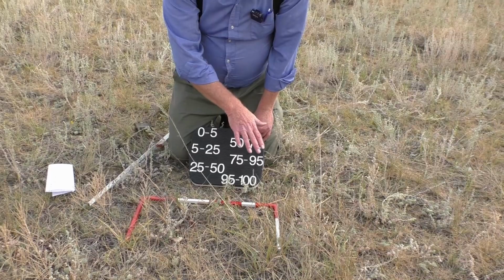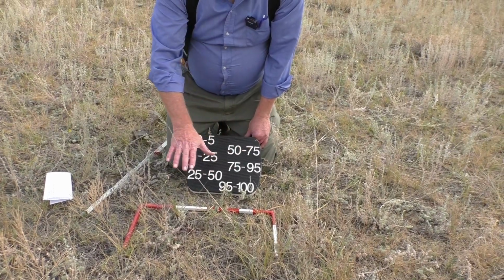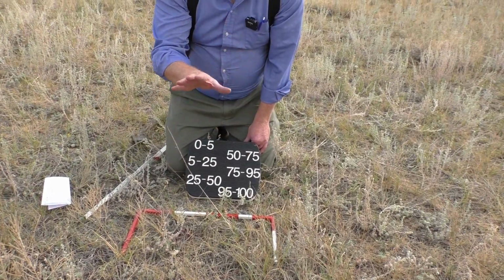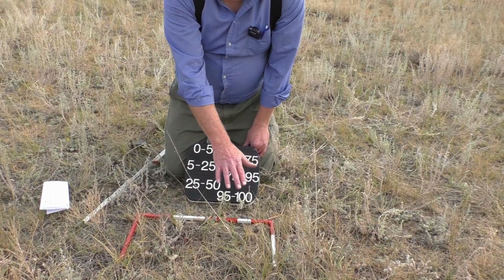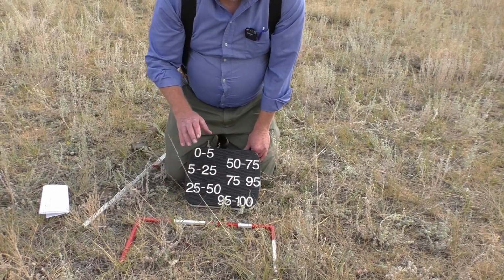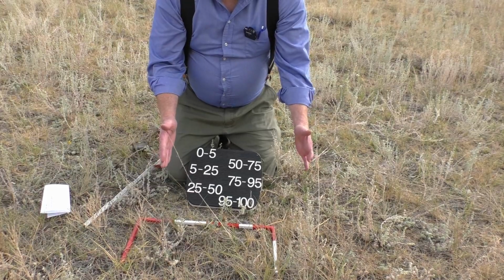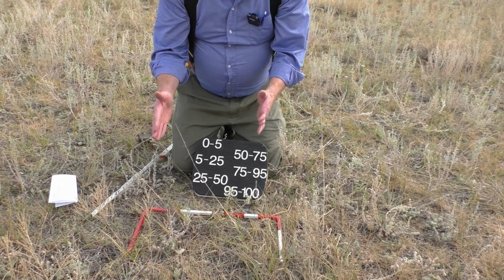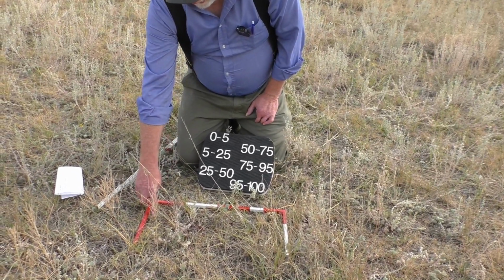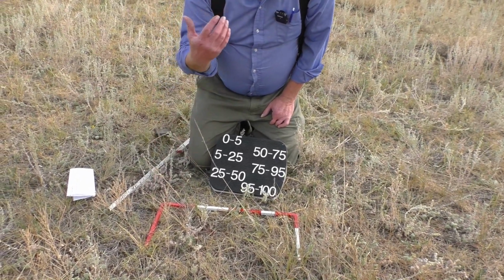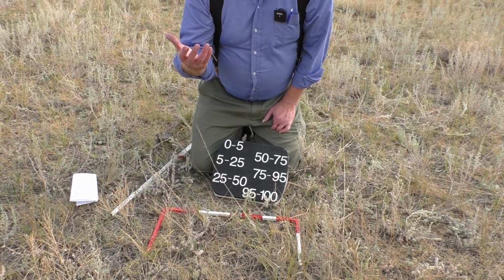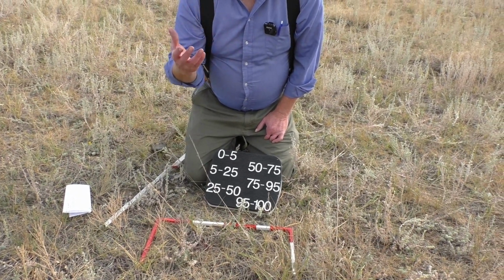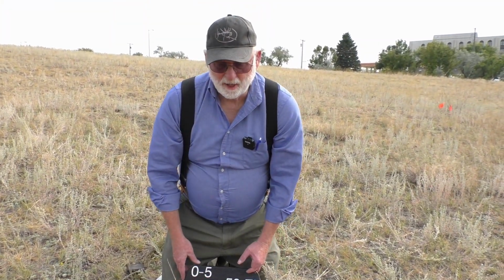If we look at the lichens that are on the ground, that might be hard to see in this image, but you have lichens that are dispersed all through the plant. Those lichens probably make up about 25 to 50% of the frame. This little blue grama that you have over here probably occupies 0 to 5% of the frame. So that gives you an idea of how much canopy is being occupied by that.